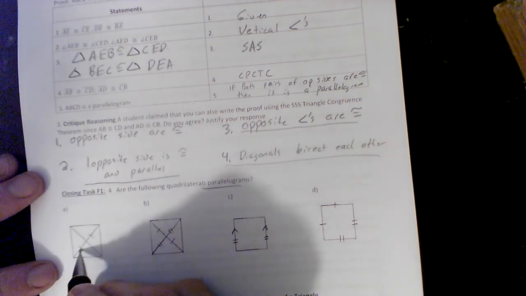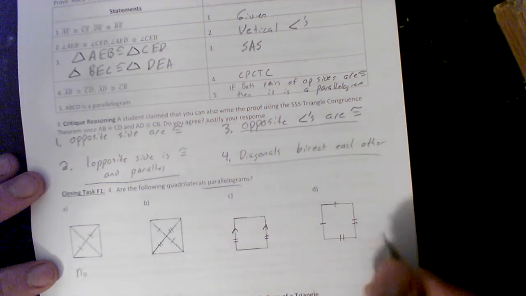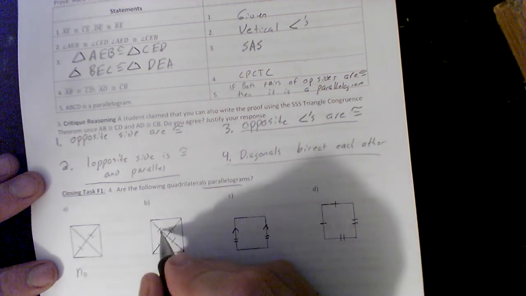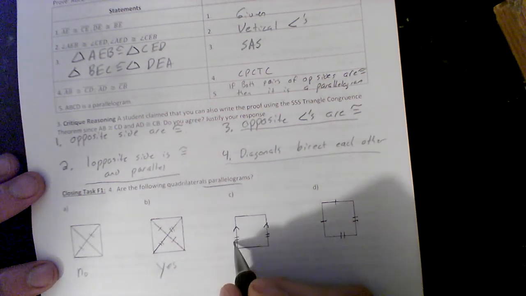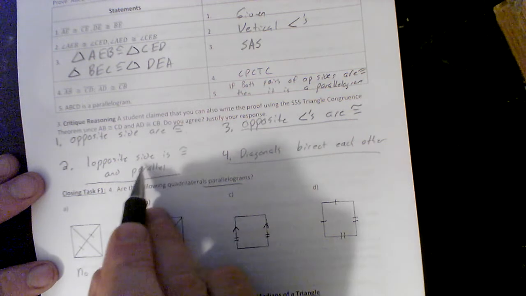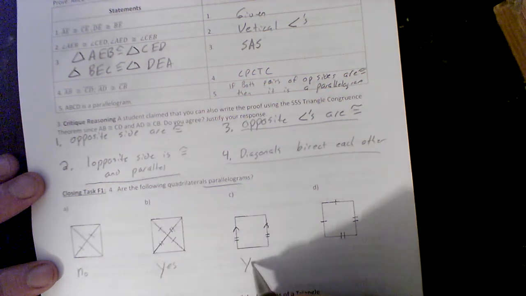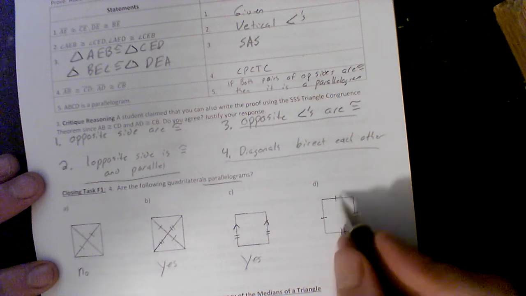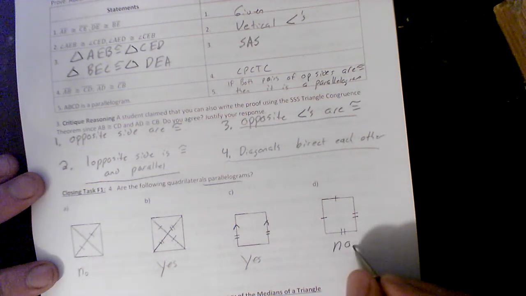So this has one bisected diagonal, and that's not what it says. It says diagonals, so we're going to say no. This one has 2 sets, right? This diagonal bisects that diagonal. That's our rule 4, so we're going to say yes if the diagonals bisect each other. This has one set of opposite parallel sides, which was the one we didn't do a proof on, but is listed on the bottom page, so that's yes. And this has consecutive congruence, so that's really a trapezoid, not a parallelogram, so we're going to say no. Alright.